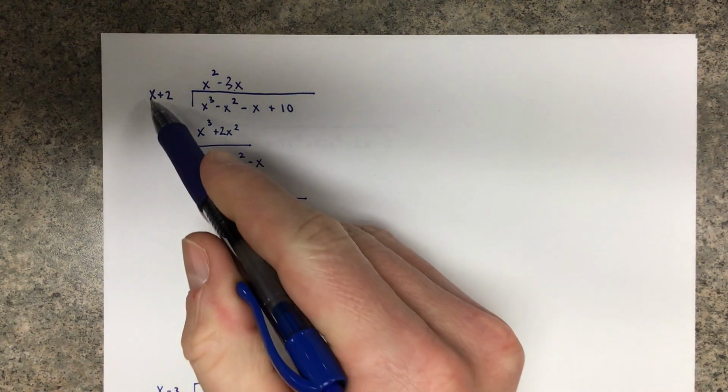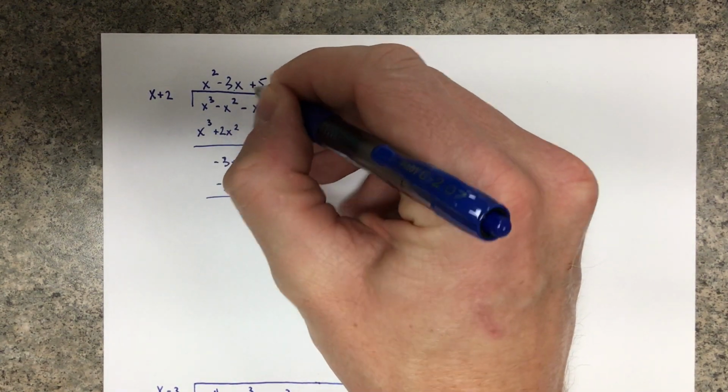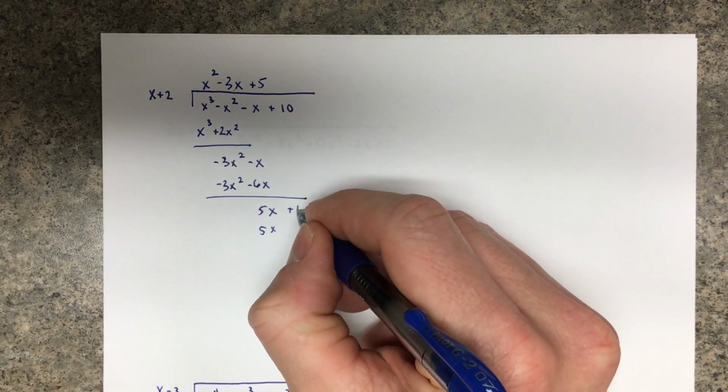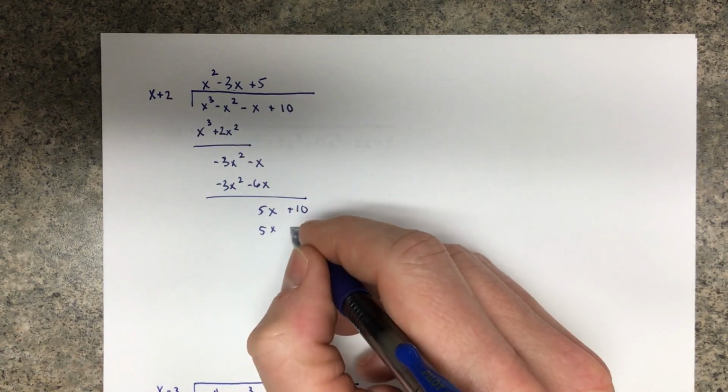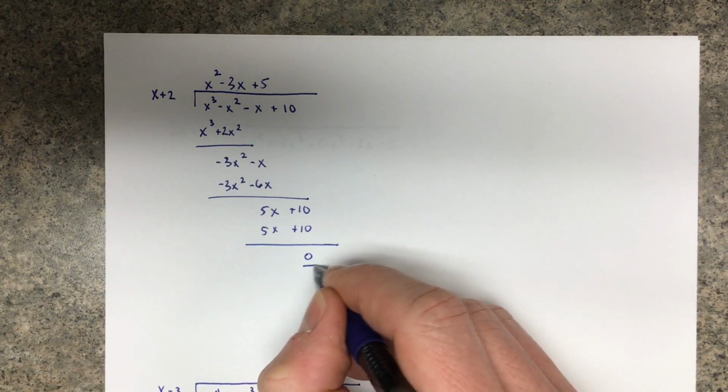Okay? And then we say x times what is 5x plus 5. And then we take 5 times x. Oops, sorry. Let's bring down the 10. 5 times 2 is plus 10. And we subtract, and we get 0. Okay?